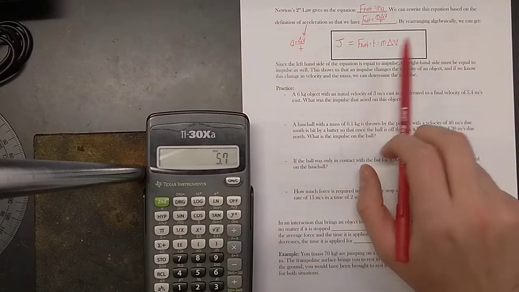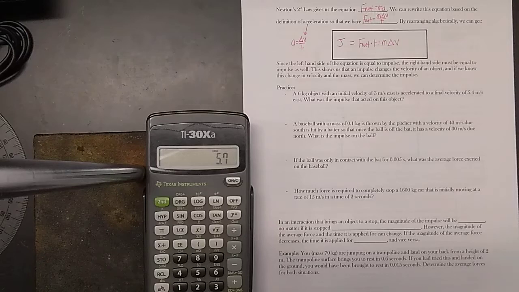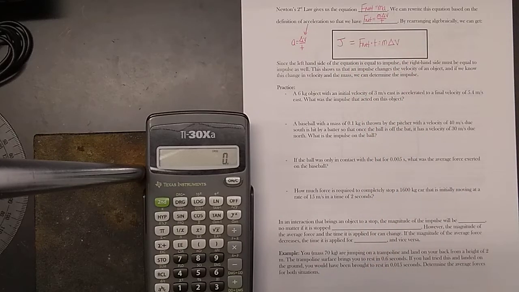So all of these things are equal to each other. These two quantities right here can both be used to measure the impulse. What this is really showing us is that the impulse is related to the change in velocity of an object. And if we know this change in velocity and we know the mass, we can determine the impulse.